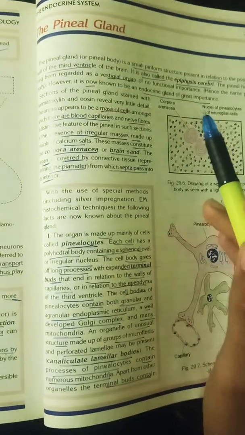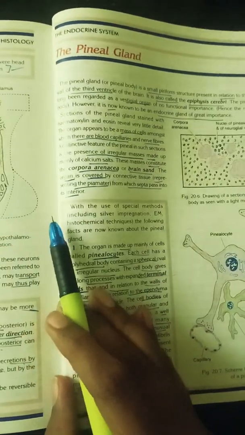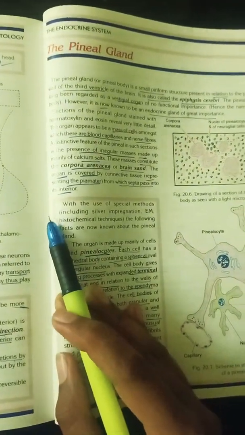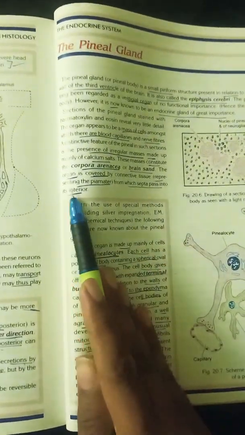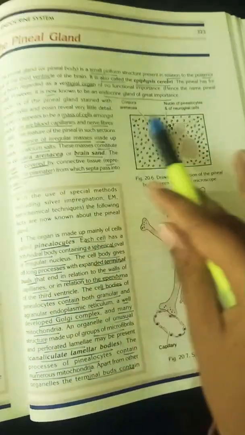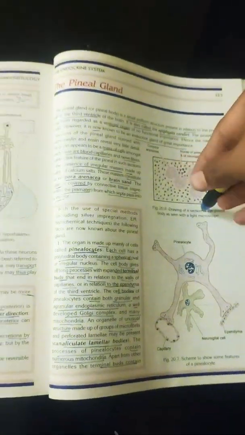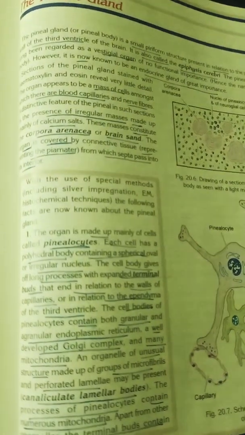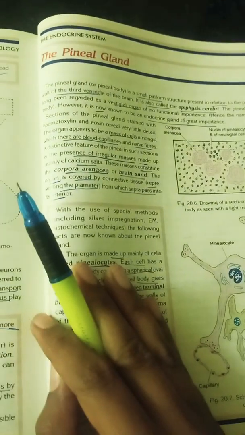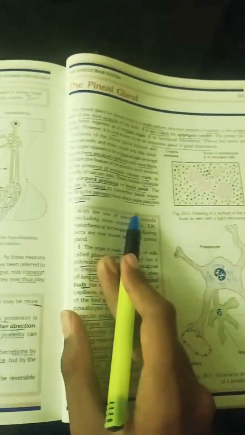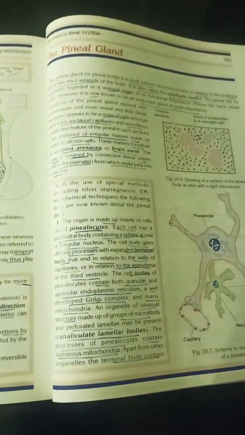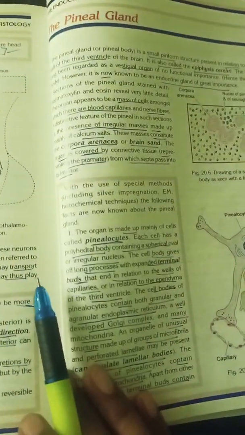This is a characteristic feature of the pineal gland in a histological section. The organ is covered mainly by connective tissue representing the pia mater. So the pineal gland is covered by a pia mater capsule, and from it the septa pass into the interior.